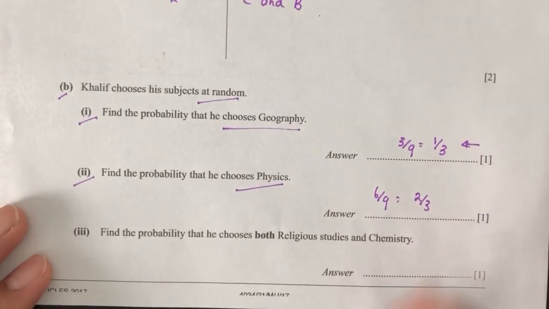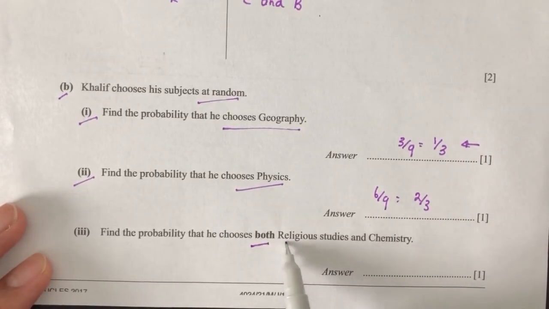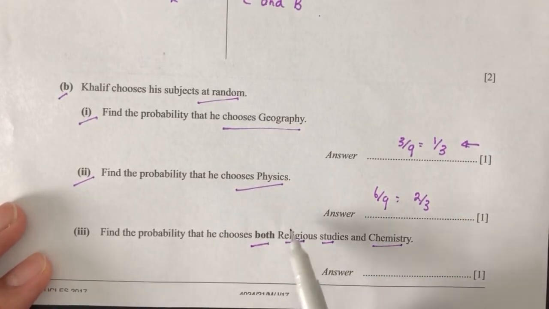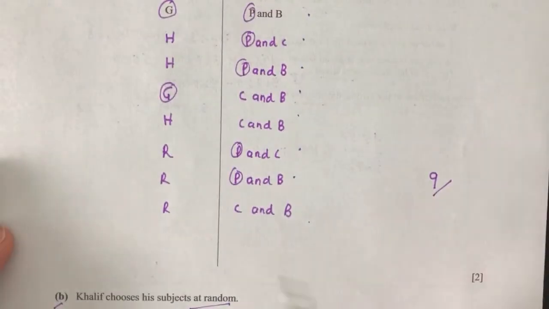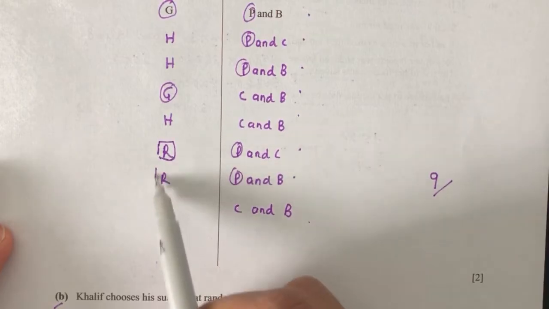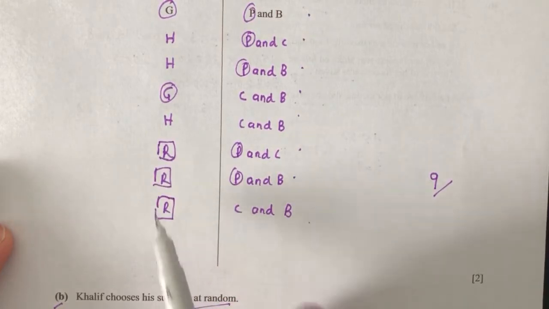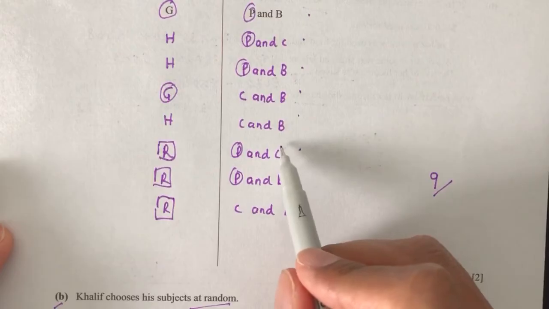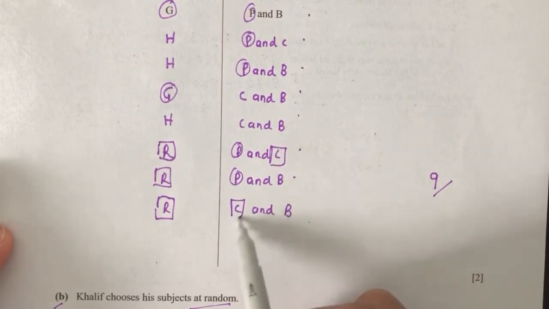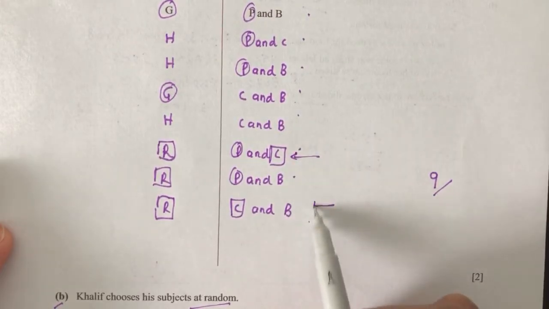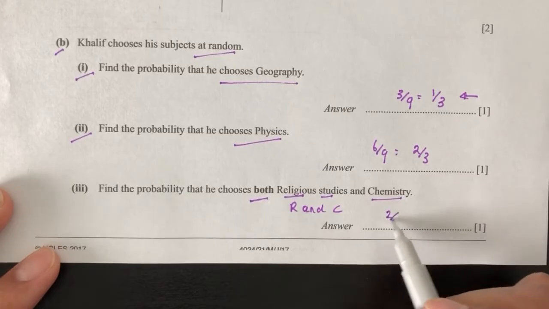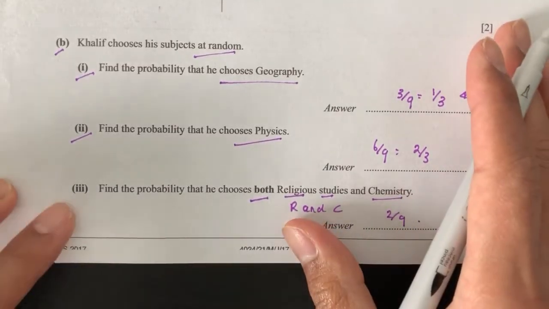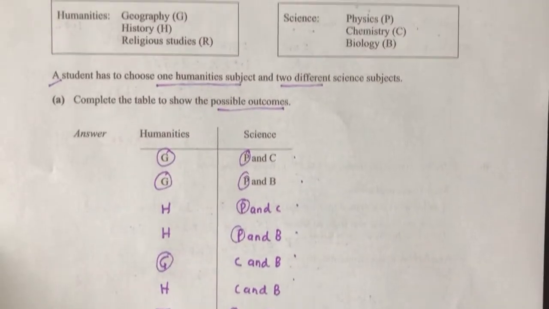Now part 3, find the chance that he chooses both religion studies and chemistry. That is R and C. So here we have R. Now we have to find chemistry. So here 1 and 2. So only 2 possibilities of where he chooses religion and chemistry. So 2 over 9 will be your answer for part B. And that is for question number 3.